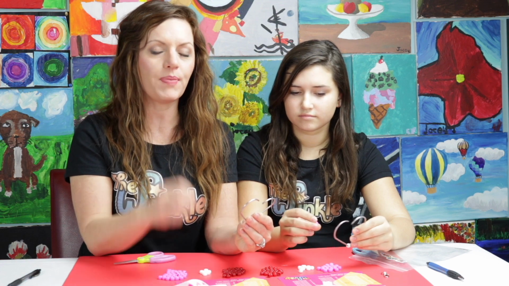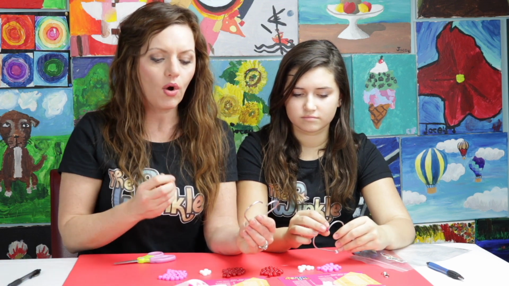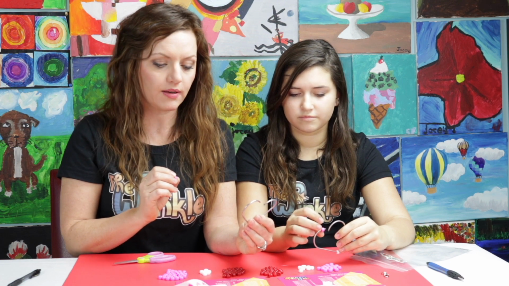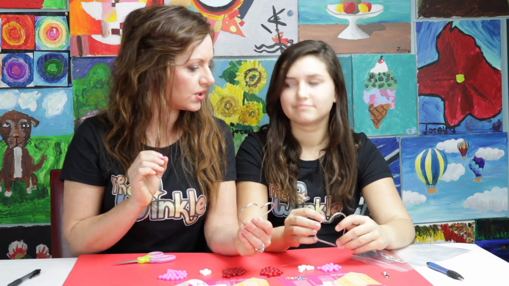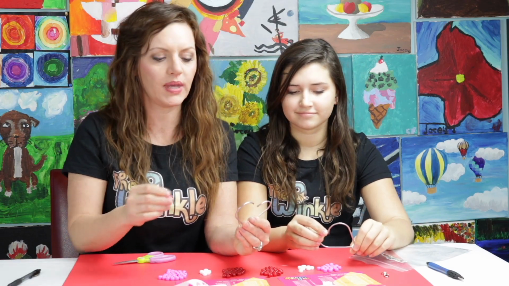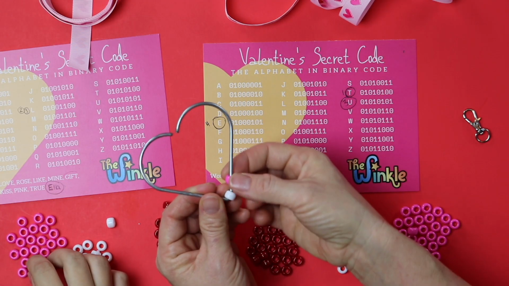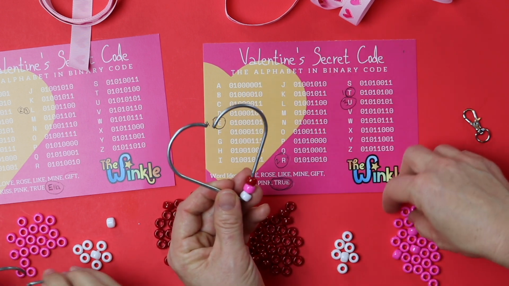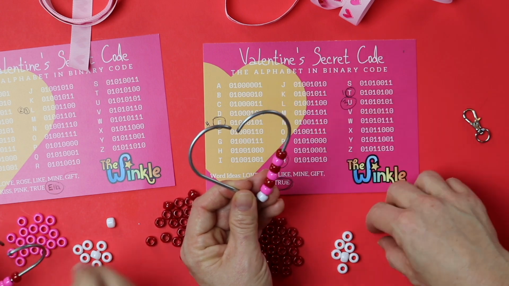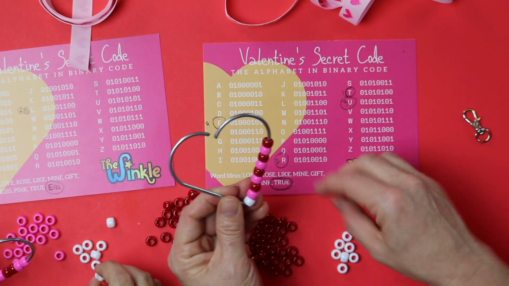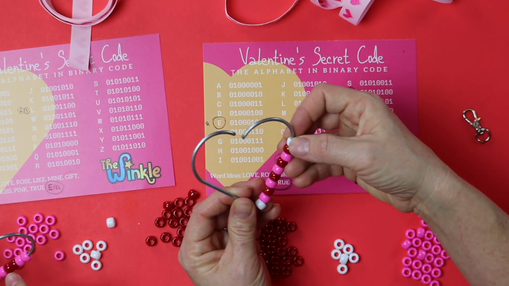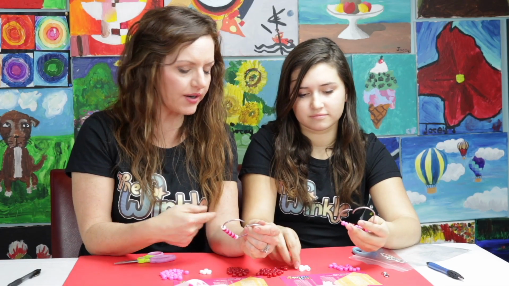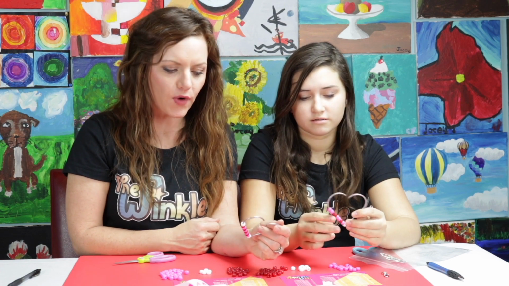Now remember, you're going to pick, and you have to stay consistent. Is your 0 going to be pink or red? Mine is going to be pink. What's yours going to be? Pink. Pink? Okay, we'll just go with pink. So 0 is going to be pink. And since I'm doing the letter U, I do pink, red, okay, did you get your 3rd letter on there? Yes. Good, we're ready for our 4th letter.